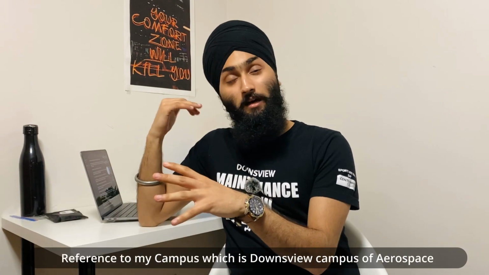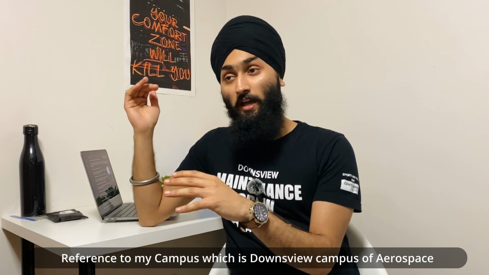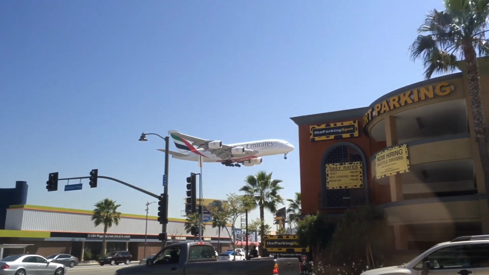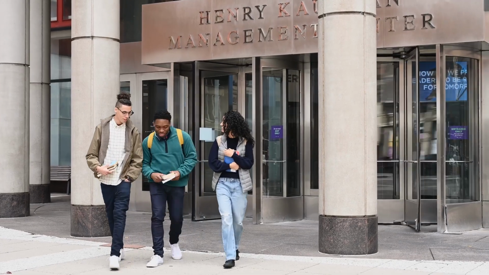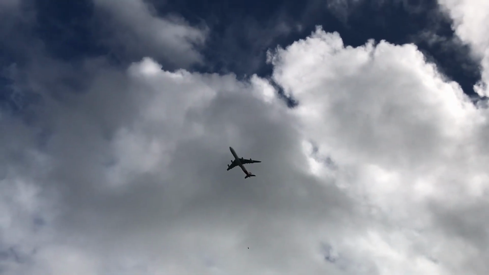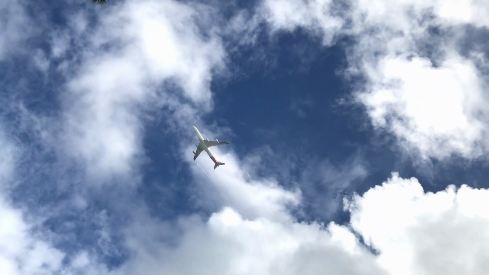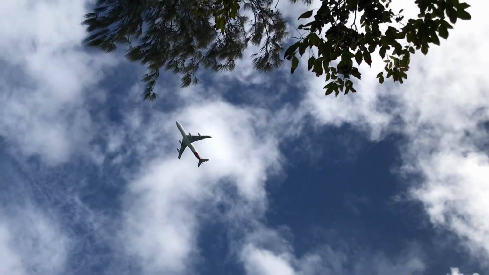Just above the Downsview station, all the aircraft which were landing at Pearson Toronto Airport used to take the approach. Aircraft in Toronto are very easily visible. So whenever I was walking down the street with my friends, we used to say, okay, let's play a game. Now we'll guess if any of the aircraft is going to land. We can see, okay, let's guess whether that is manufactured by Airbus or Boeing. And that was such an interesting activity to play with friends.